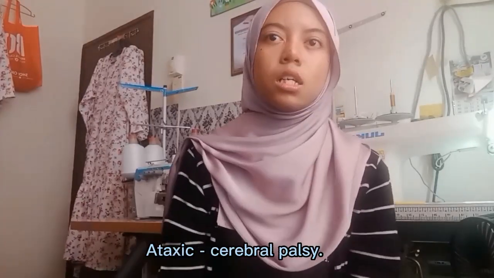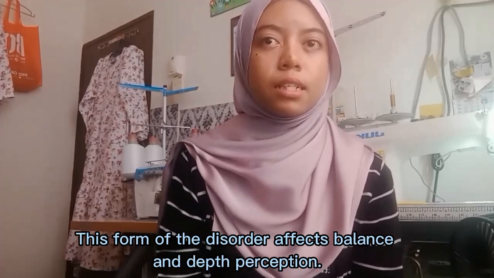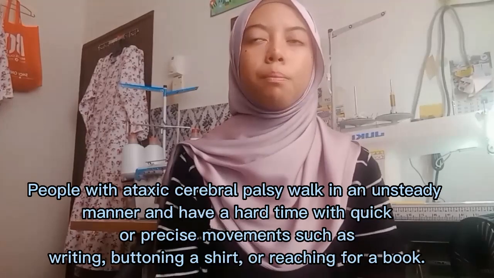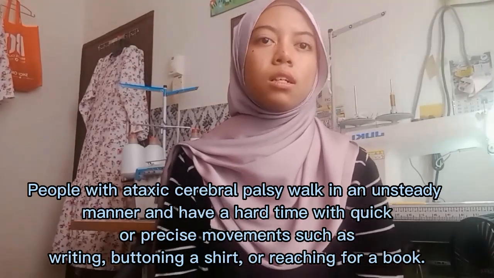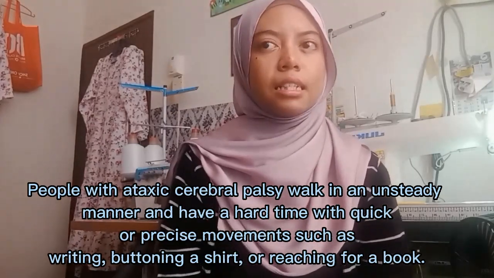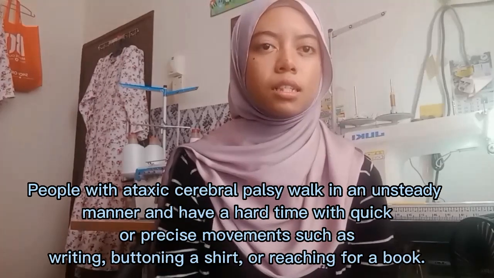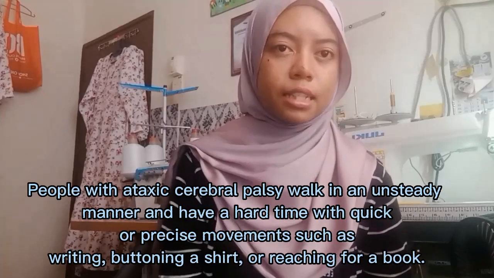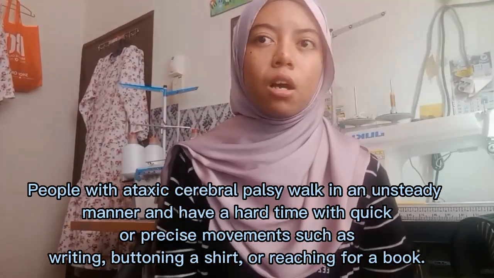This is the last type of cerebral palsy, which is ataxic cerebral palsy. This form of the disorder affects balance and depth perception. People with ataxic cerebral palsy walk in an unsteady manner and have a hard time with quick or precise movements, such as writing, buttoning a shirt, or reaching for a book.